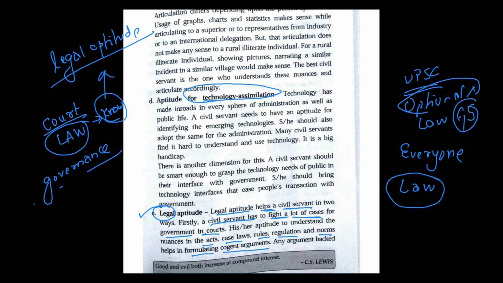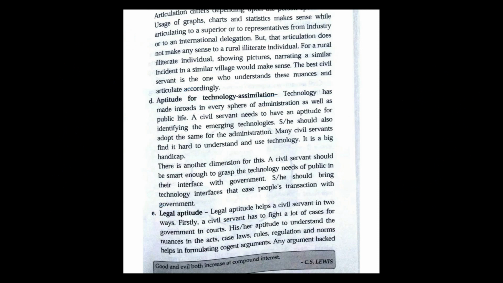Because optional, everybody has different options, so कहीं ना कहीं एक level playing field नहीं हो पाता है. So law एक paper GS में add होना चाहिए. I personally feel that this paper should be added. Very basic law. I'm not saying each and every law you should know, but at least the basic important laws you should know. Okay, ठीक है.